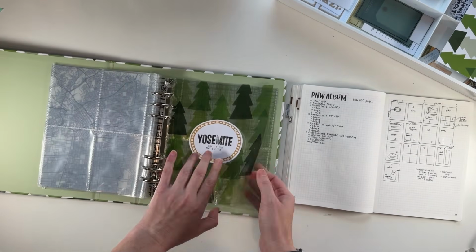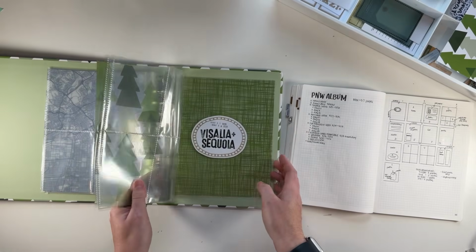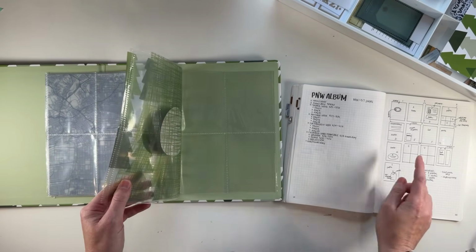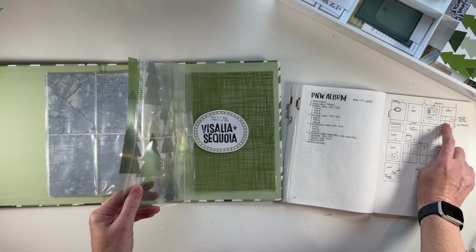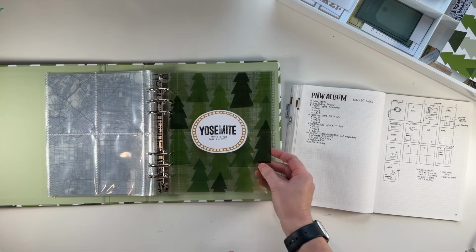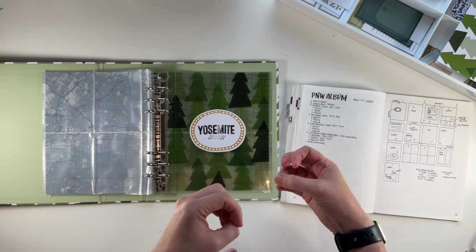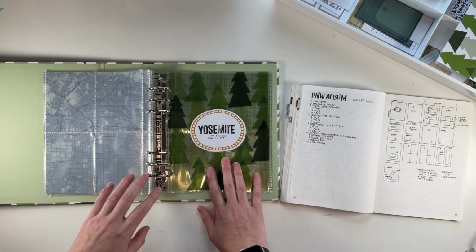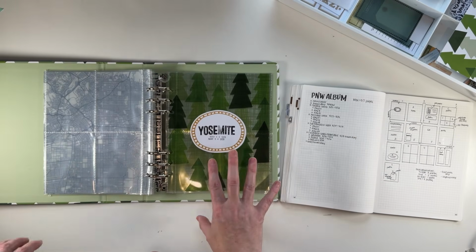And then we have Yosemite, which was just a day. And then we have Visalia, which has less because I only have 3 or 4 of these cards. I could use the digital and just make another one, but I don't need it because Yosemite and Visalia are kind of combined. They just have their own dividers. So I will adjust my formula when I get there.